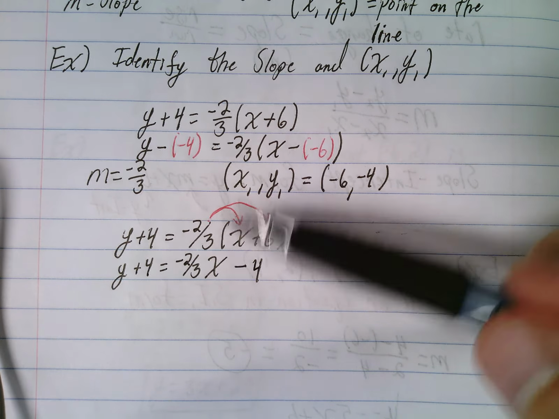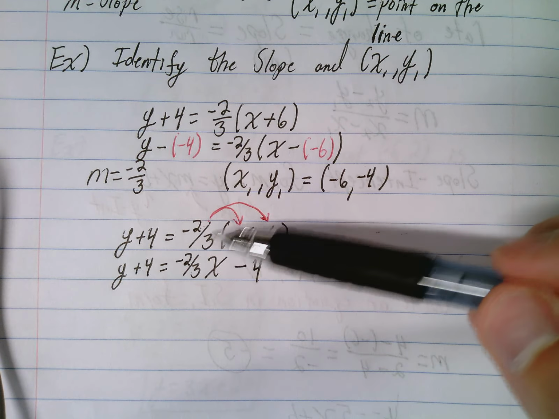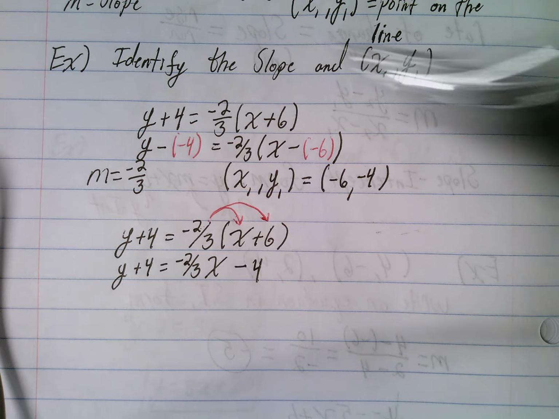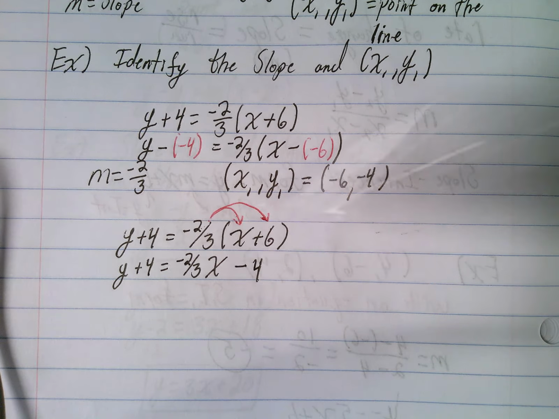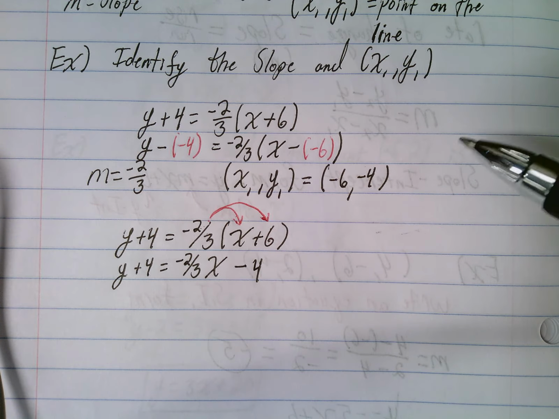Negative 12 over 4. Yeah, but see, it's negative 12 over 3. That makes sense? Yeah, I thought we multiplied the negative 2 first and then divided by 3. Well, it's all right. Good. How do I get y by itself? And subtract 4.